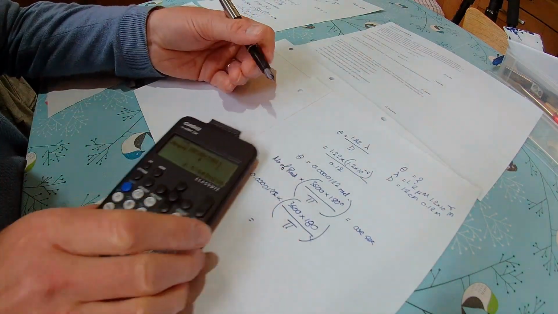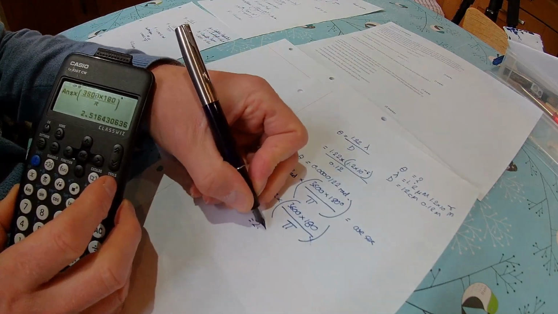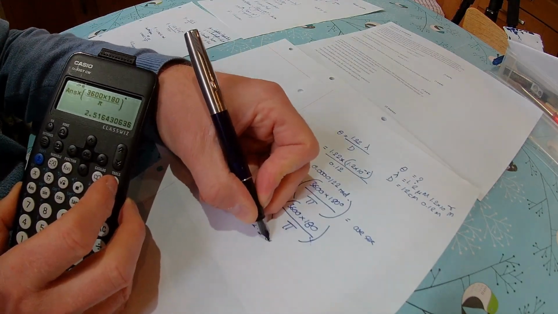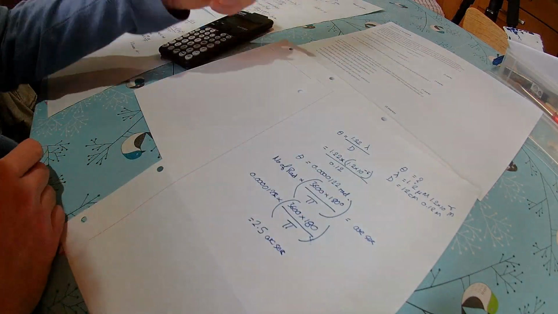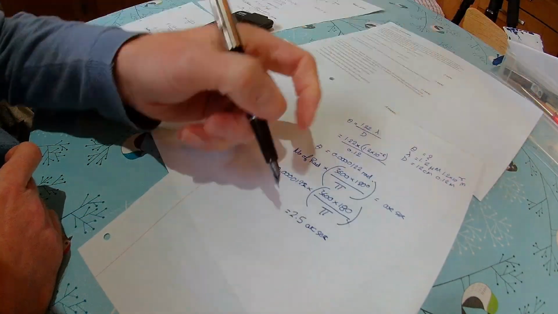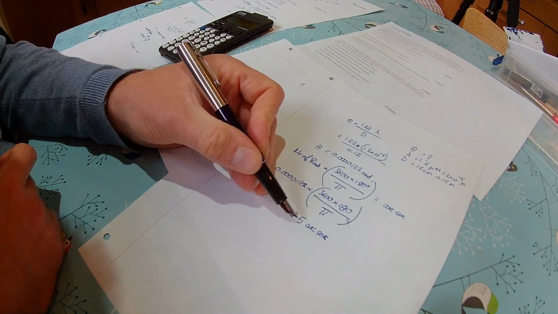Execute. So therefore, the answer is 2.5, I beg your pardon, 2.5 arc seconds. So the limiting angular resolution of our telescope is 2.5 arc seconds.